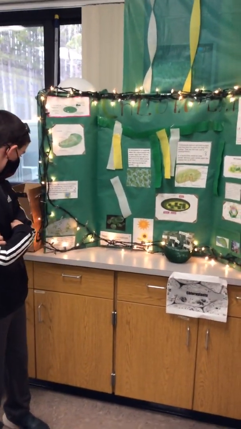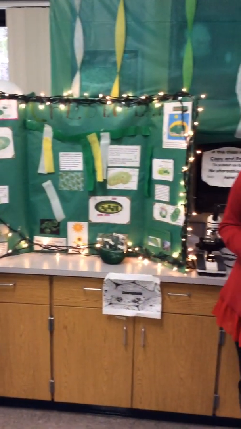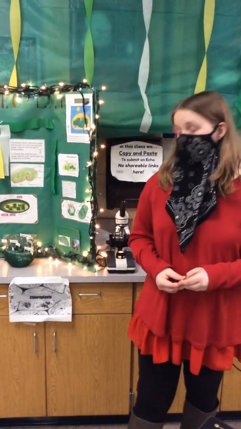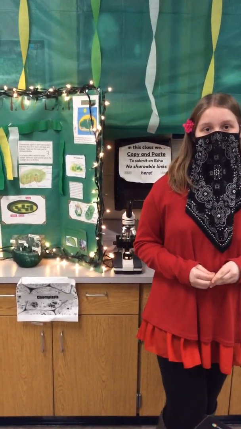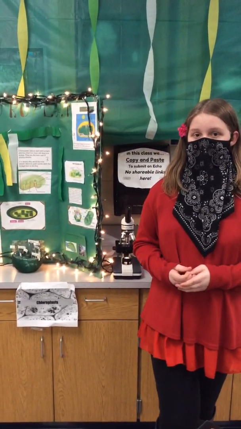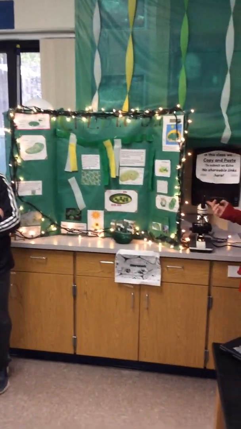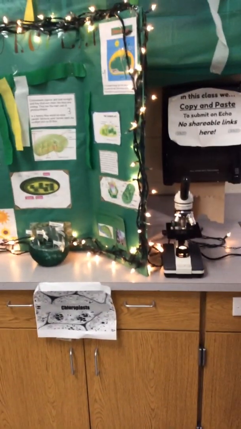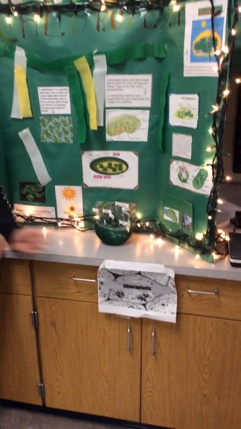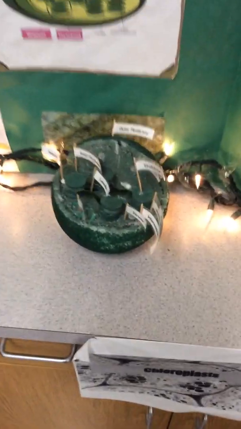The chloroplast sometimes moves around the cell depending on where the best sunlight is. Chloro is a word meaning green, and simple cells only have a few chloroplasts, while major plant cells have hundreds. And if you look in here, we have a thing for chloroplasts. Right here we have a model of a chloroplast.